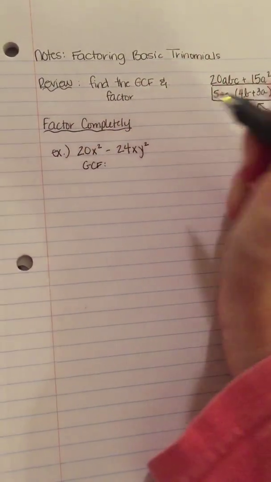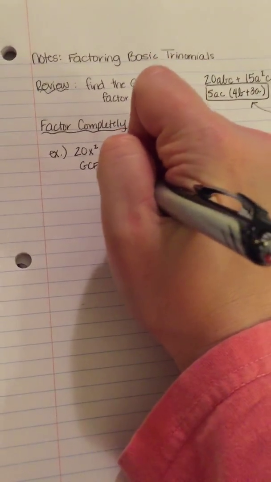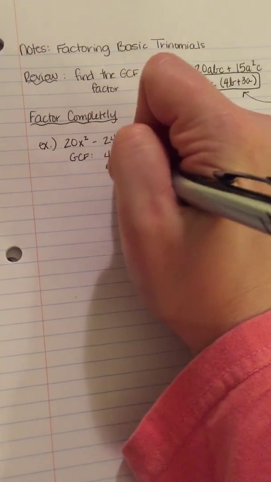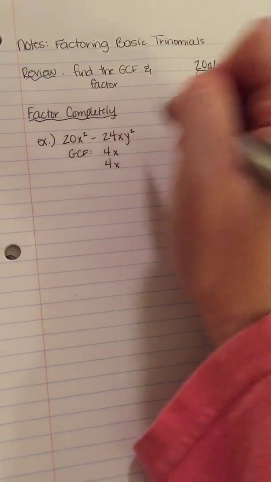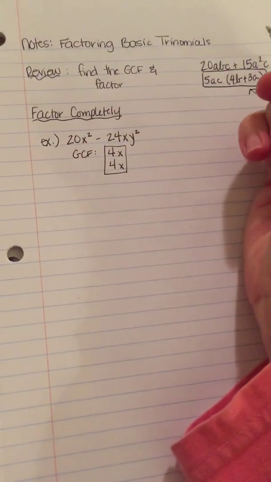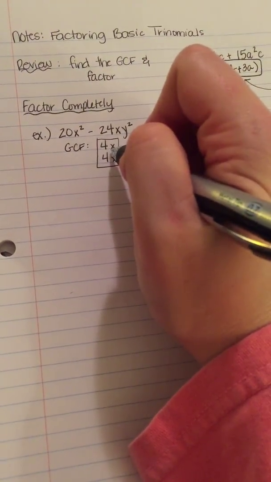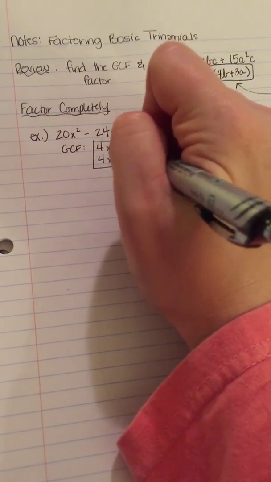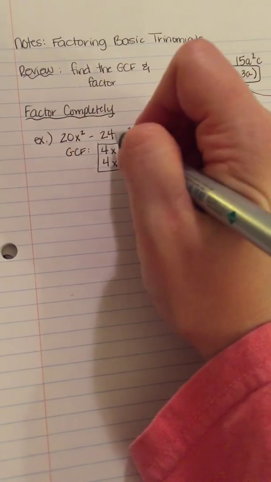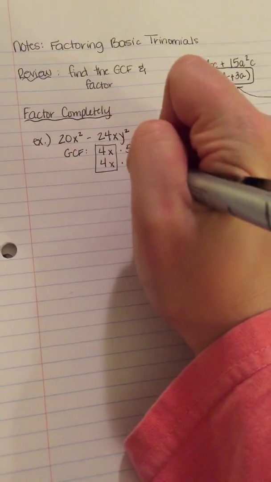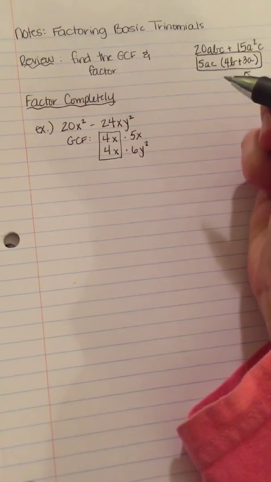Okay, and numerically between the 20 and the 24, your greatest common factor is 4. I have one x in common, and I don't have any y's in common. So 4x is actually my GCF. So to get from 4x to 20x squared, I would multiply by 5x. And to get from 4x to 24xy squared, I would multiply by 6y squared.